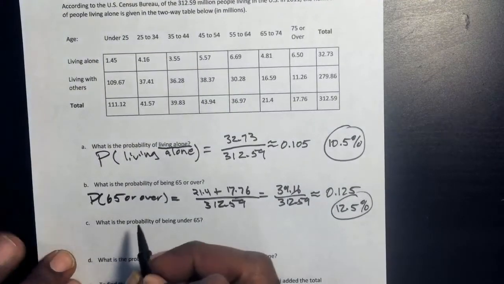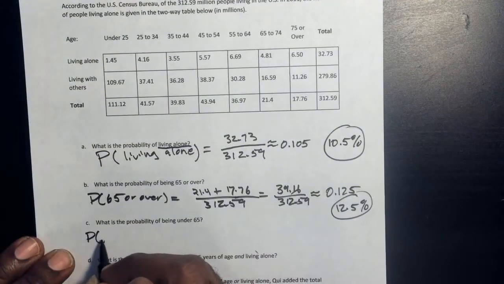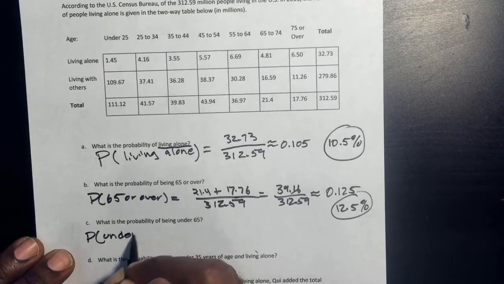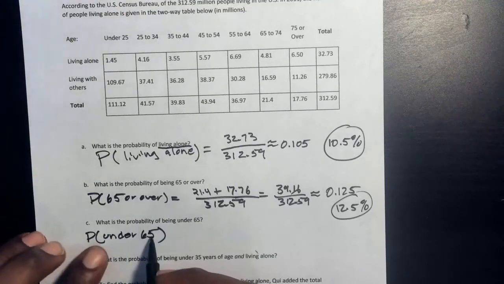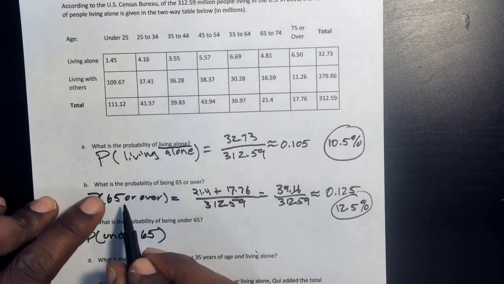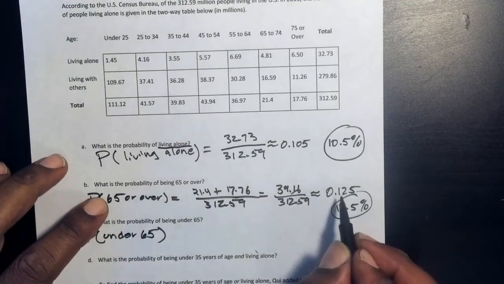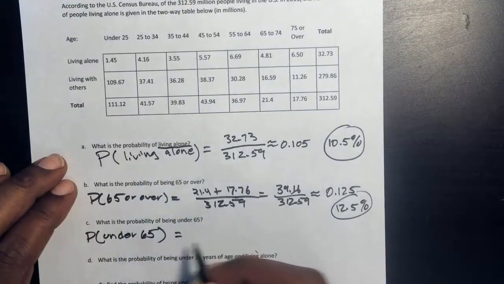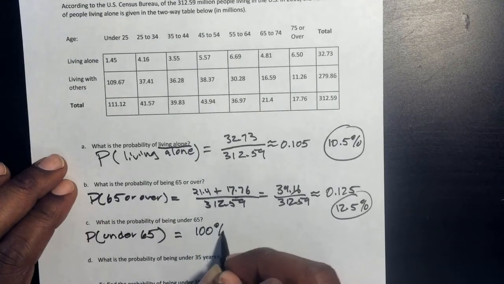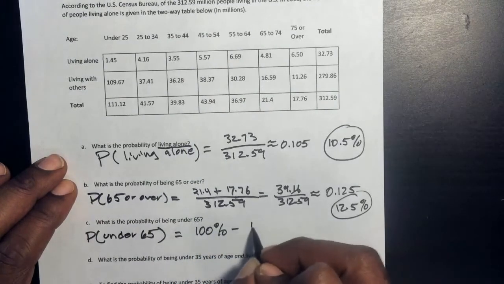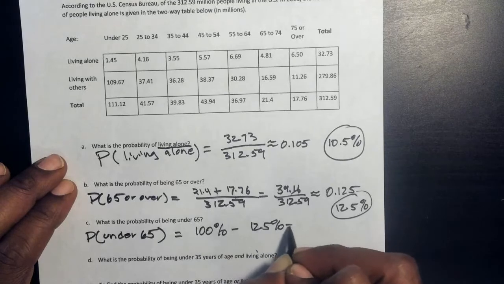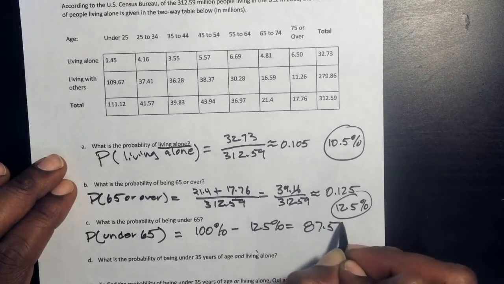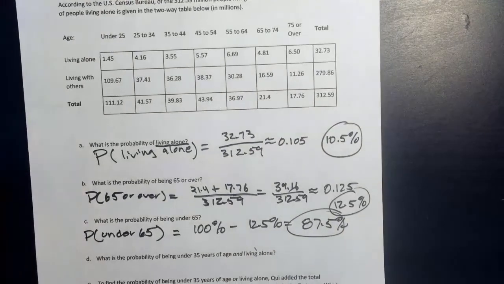So this is called the complement. If we want the probability of under 65, people are either under 65 or they're 65 or older. So here's the probability of 65 or older. We just need to subtract this from 100%. So 100% take away 12.5% is 87.5%. We'll talk about D and E in the next example.